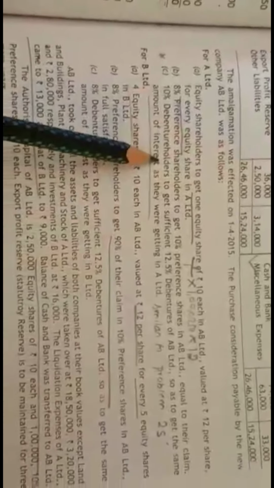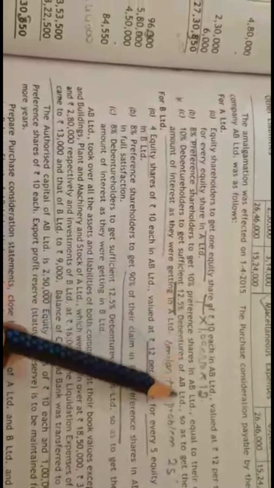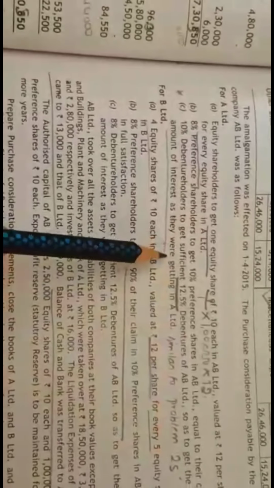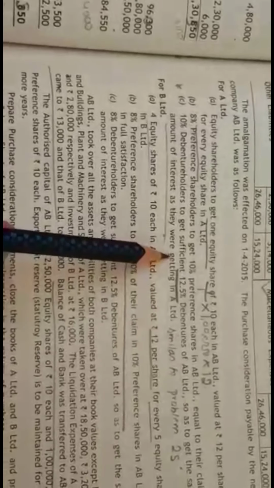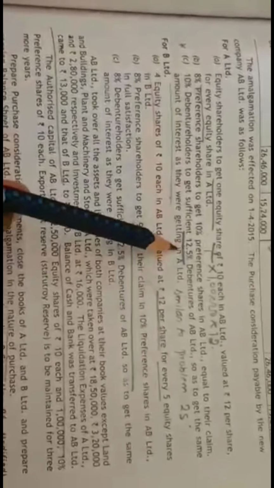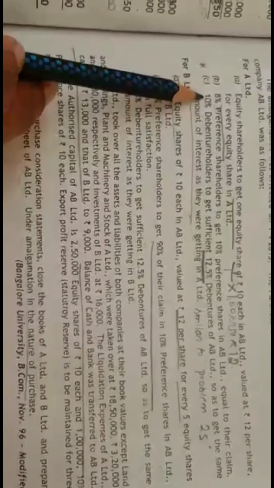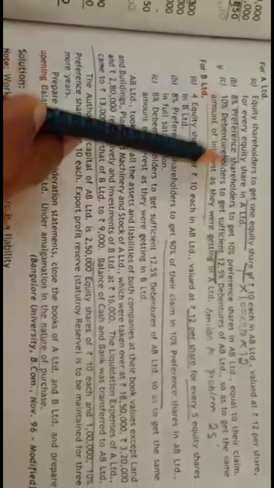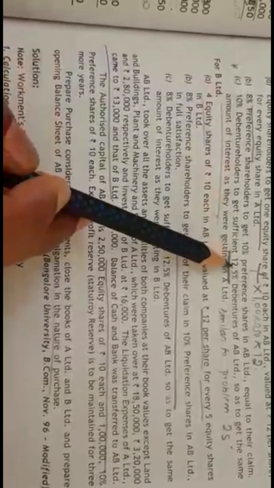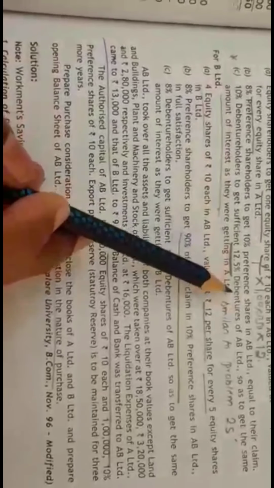So here 10% debenture holders will be getting 12.5% debentures, but we have to retain the same amount of interest, as I've already discussed in the previous problem. This adjustment also remains the same. We have to retain the interest that the debenture holders used to get earlier at 10%, and the same interest they will get when the debentures are converted into 12.5%. I am going to show the calculation later on.